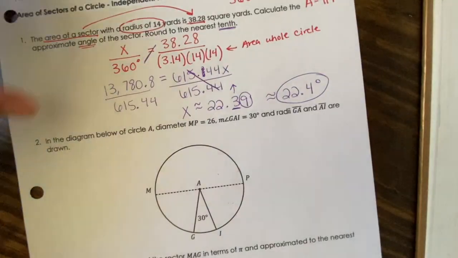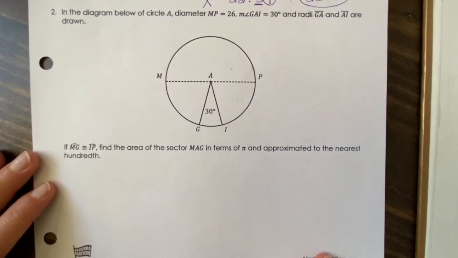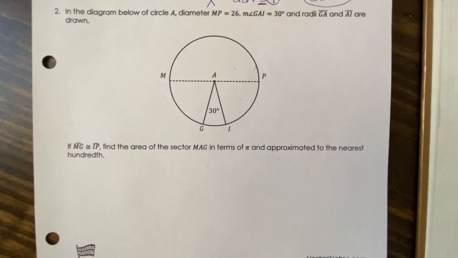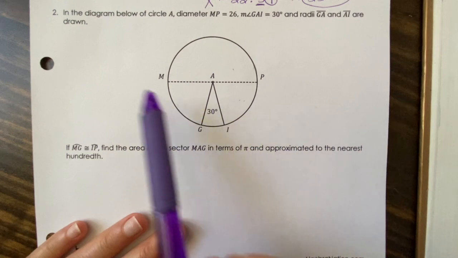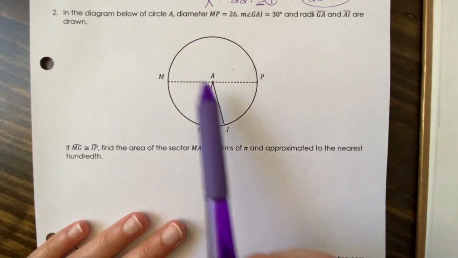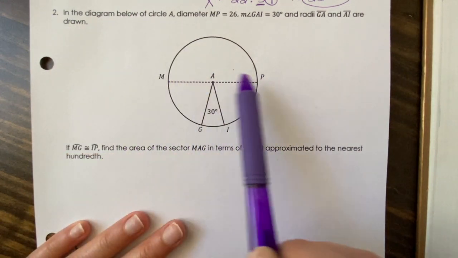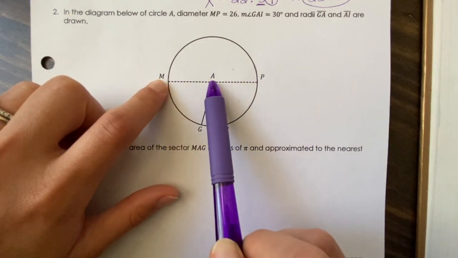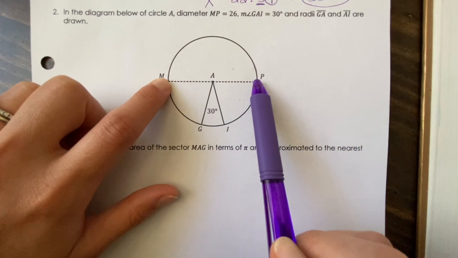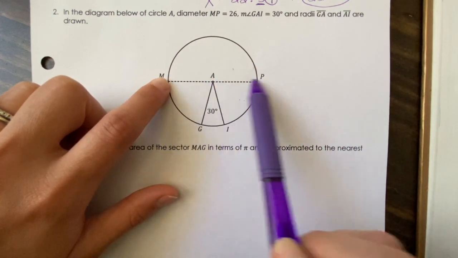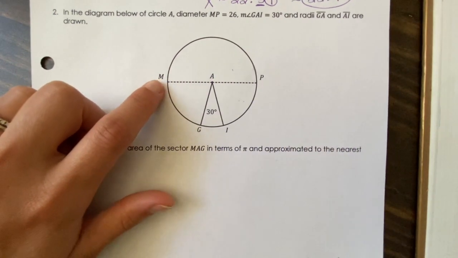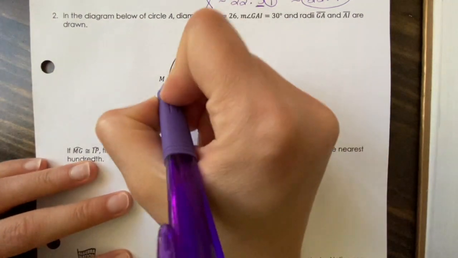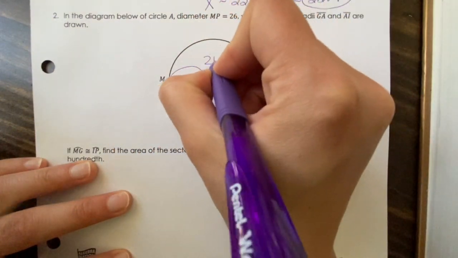Okay, so now let's move on to the next one, and we're only doing 2 problems together. Okay, so it says in the diagram below of circle A, you have the diameter MP. Remember, the diameter goes from one side to the other, going through the center. It's 2 radii. Okay, so it's a radius and another radius put together. Is 26. Okay, so this whole piece right here is 26.